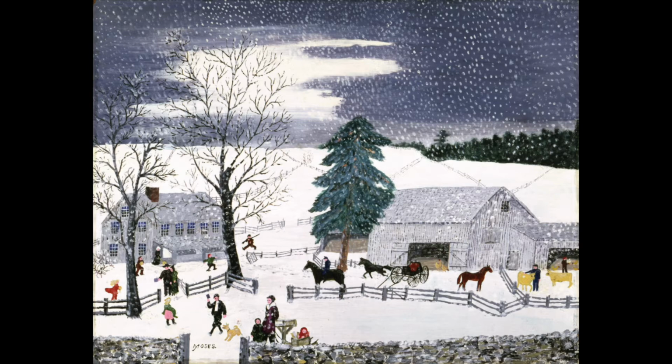What is in the foreground? Remember that word? The front. The stone wall. What's in the middle ground of this painting? The house, the barn, the houses, and the people. And up near the top of the painting is the snowy sky, and that's called the background.